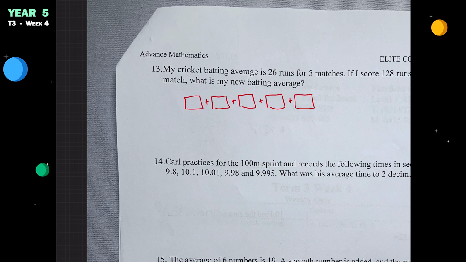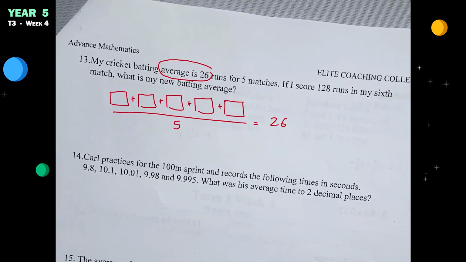How do you find the average of 5 numbers? You add them up and you divide it by 5. And that gives you 26. It says the average is 26. There's your average there, for 5 matches. So that's how we do the average of 5 matches to get 26.